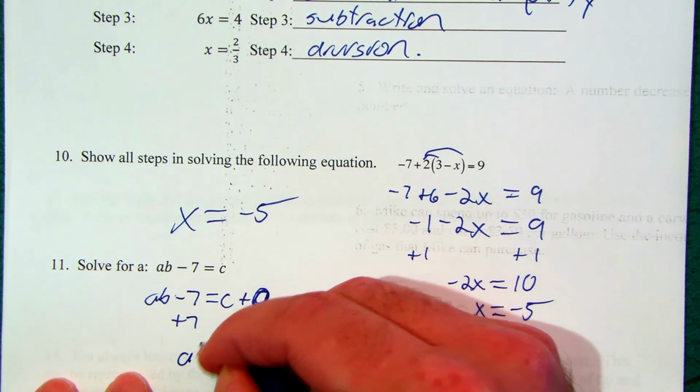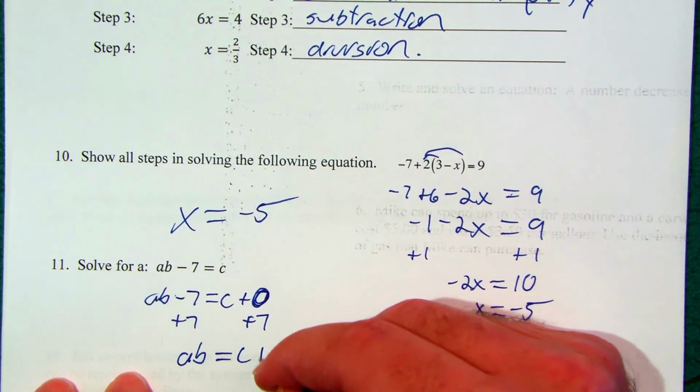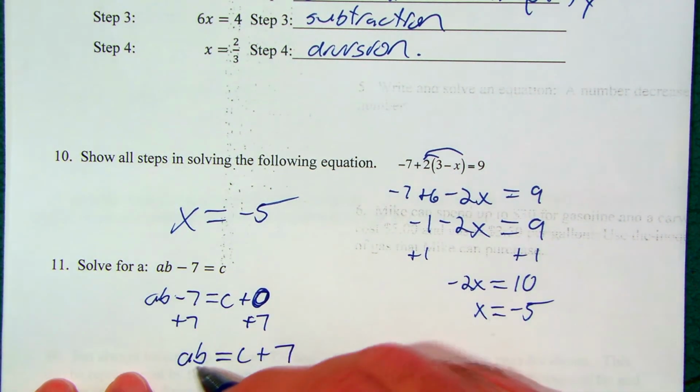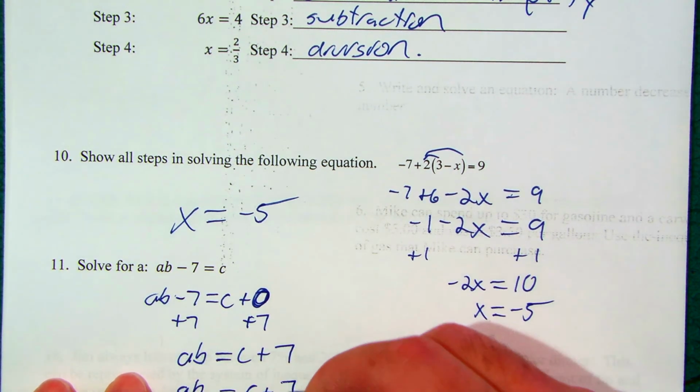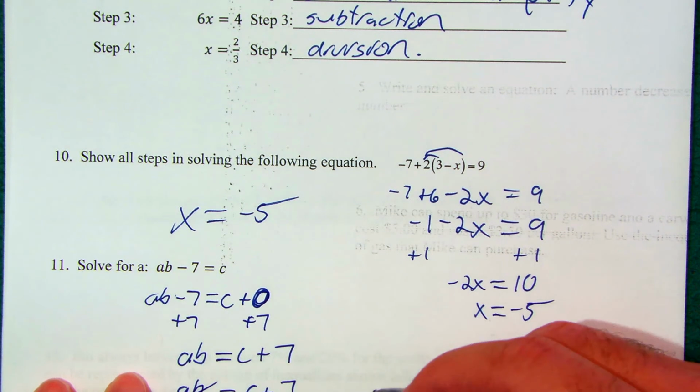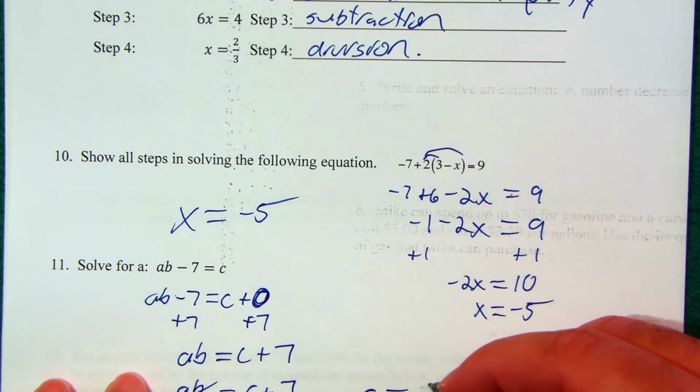So then if ab equals c plus 7, since I'm going to solve for a, I'm going to divide both sides by b. So those cancel out. You're left with a equals c plus 7 divided by b.